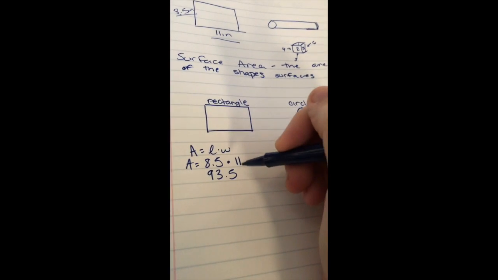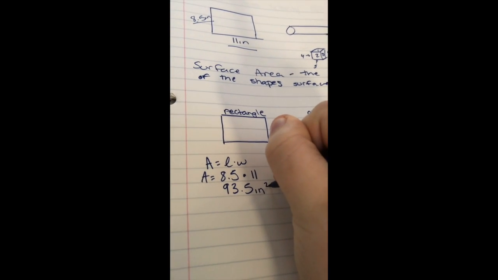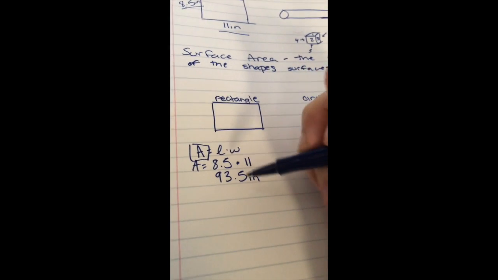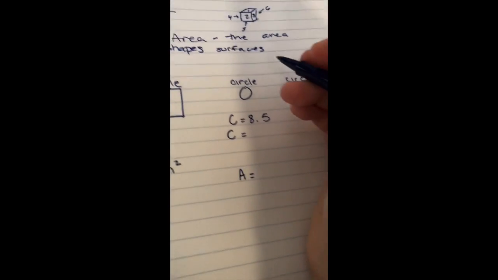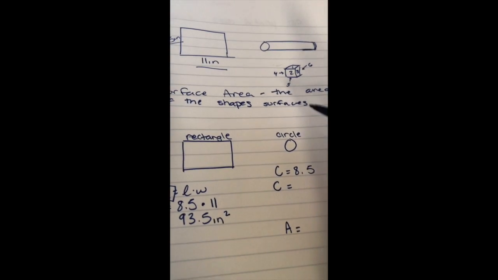Okay, so 93.5 inches squared, because we're still dealing with area rather than something like volume being cubed. Now we're going to move on to our circles, and here's the hard part of this situation.